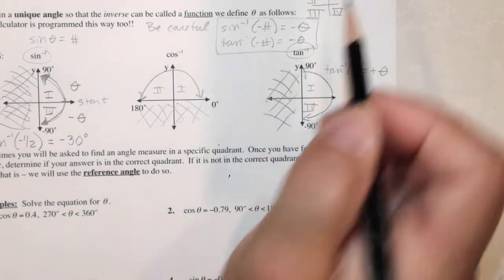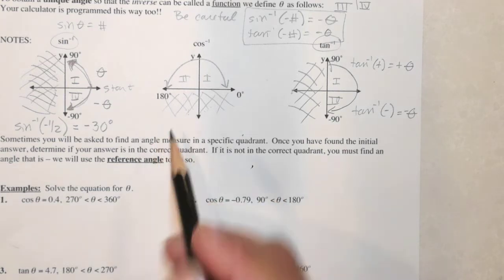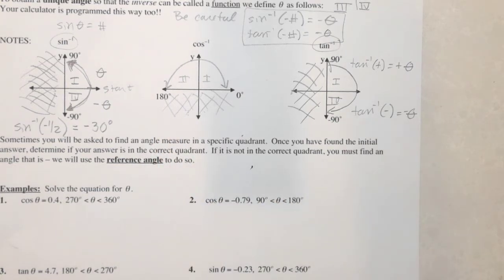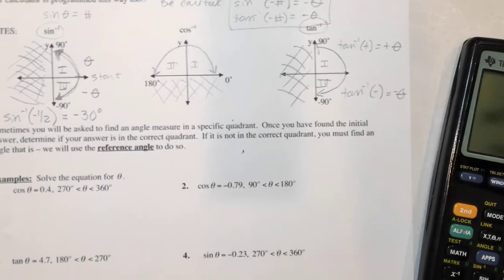Now your calculator is already programmed to do that, but the problem is it's only going to find you one of the answers that you need. So you're really going to have to think through where you are, and then we're going to have to figure out how do we find the other one. So let's take a look.